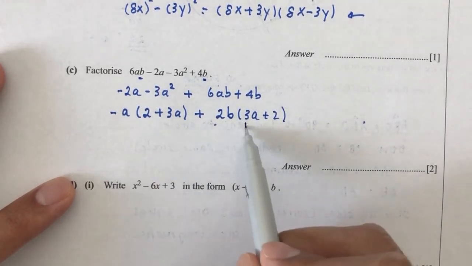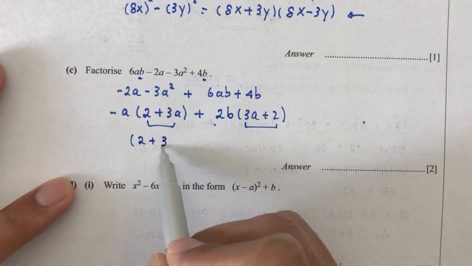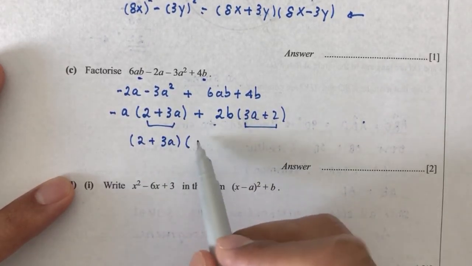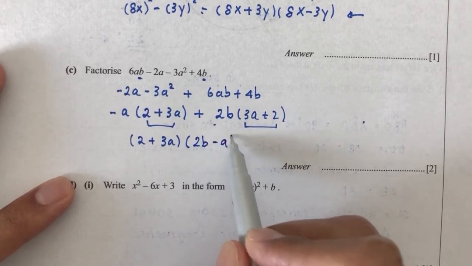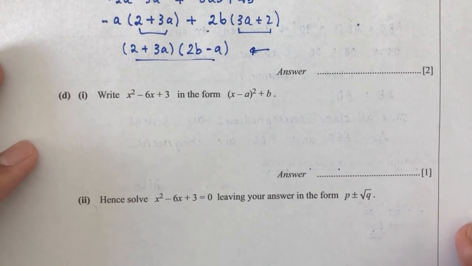So we see this is the same as this, so we can take it out. We have 2 plus 3a. So what's remaining will be minus a plus 2b, so same as 2b minus a. This will be your answer for part C. Moving on to part D.